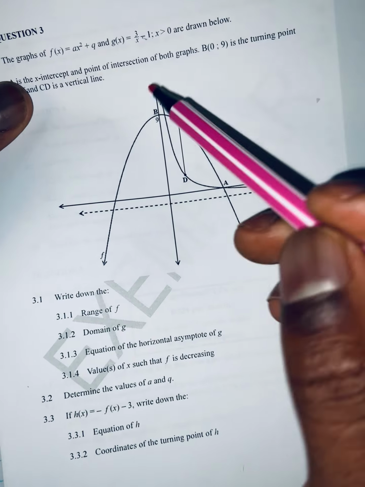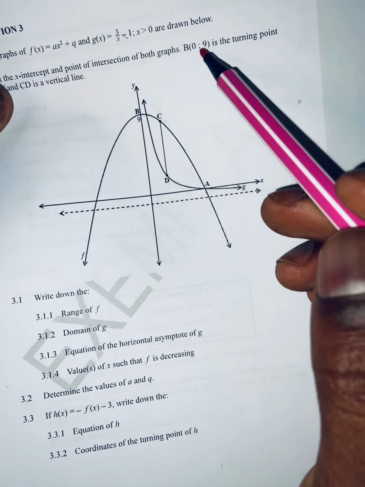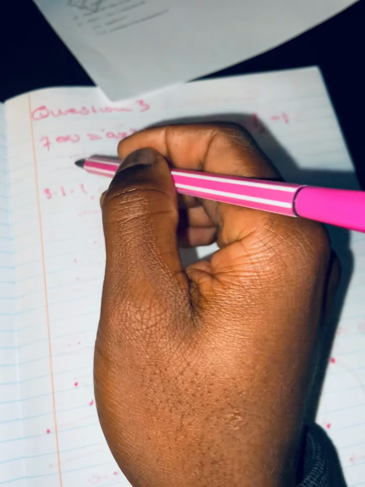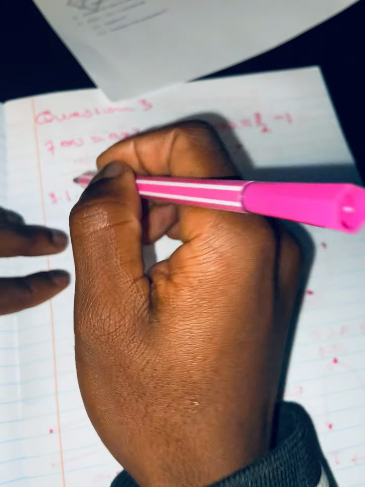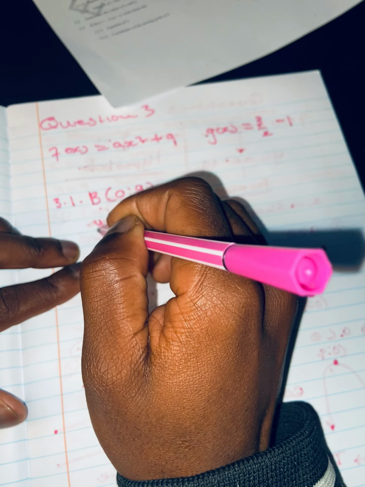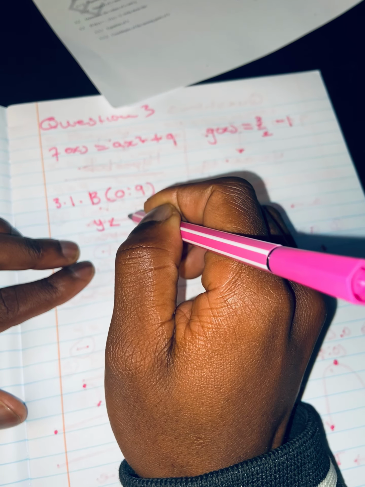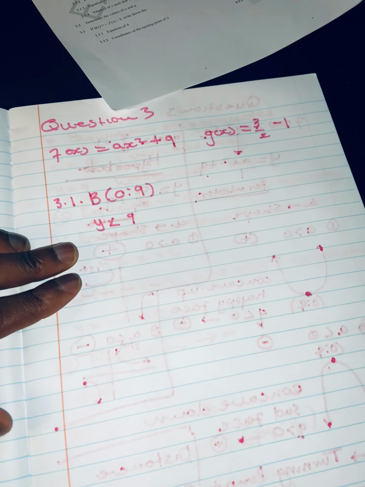So now the range, which means it is going to be the coordinates of the turning point. We can see the turning point is (0; 9), meaning the range is going to be y is less than or equal to positive 9. So this is how you write the range.